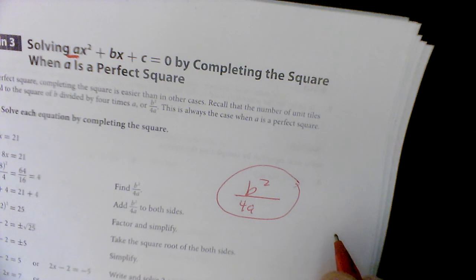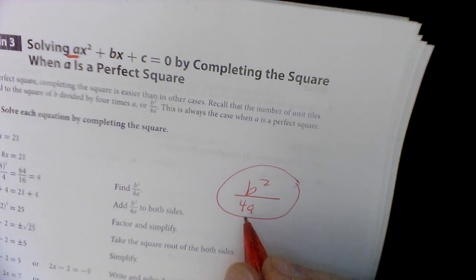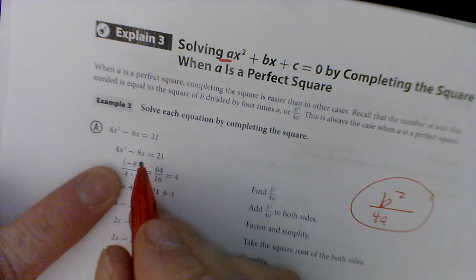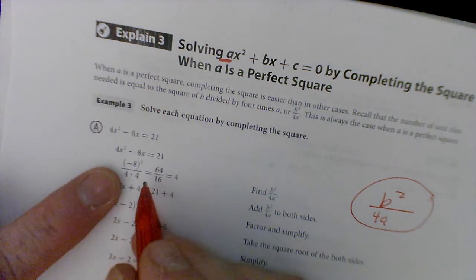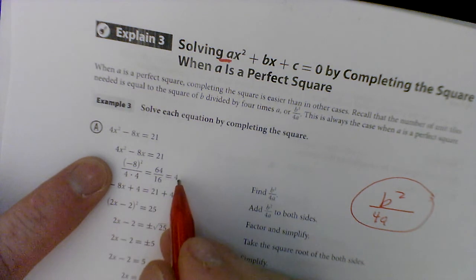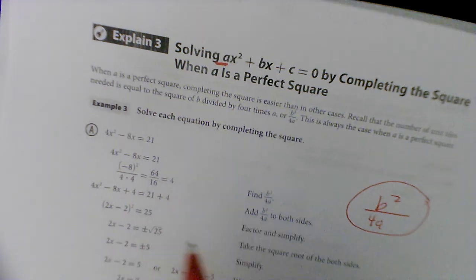So we know that we take the middle term and square it, right? And then divide by 4a. Here's an example. What we were doing was taking half of this and squaring it. What they're doing is they're taking that and squaring it, and dividing it by 4 times a to find out what we add. Alright? So let's try this.